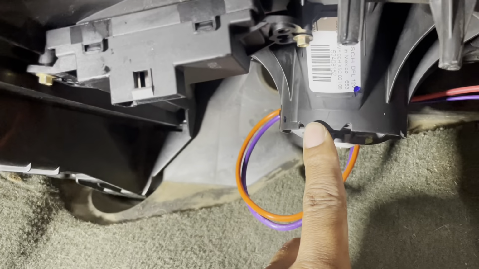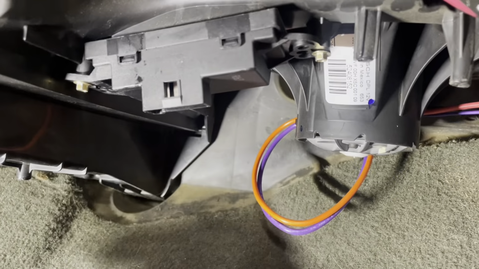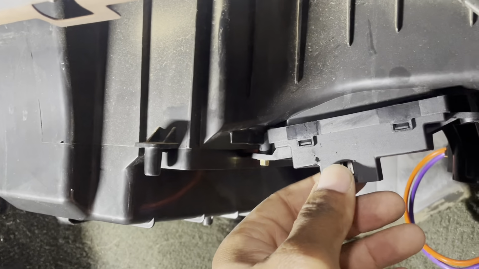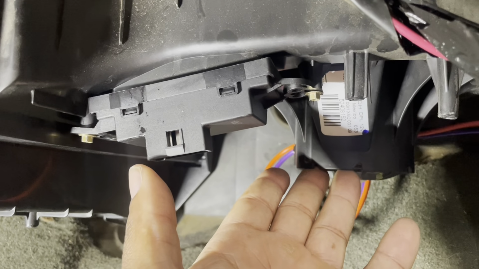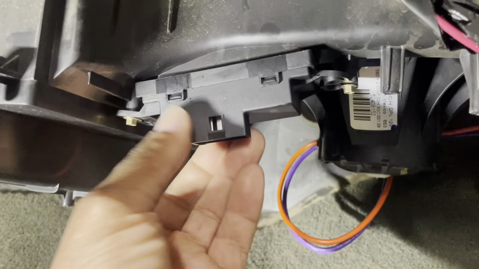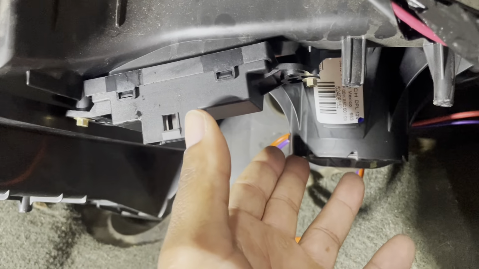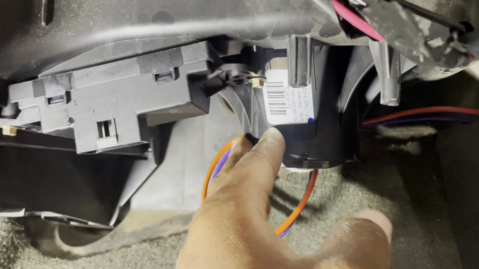And then the blower motor back here and to the right hand side. What happens is when the resistor gets an input from the temperature control module up there, this is what regulates the speed of the actual motor. So when this has a fault in it, then the blower motor is not getting the correct amount of amperage, and so it won't respond to the input from the control module.